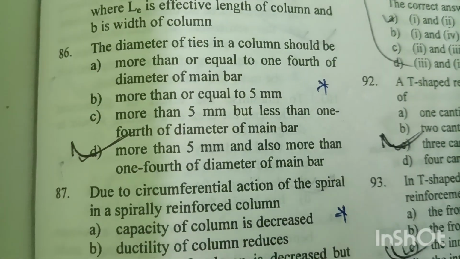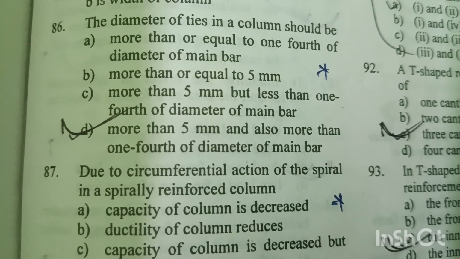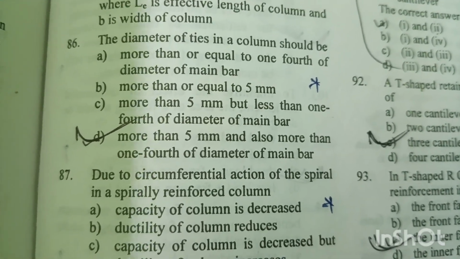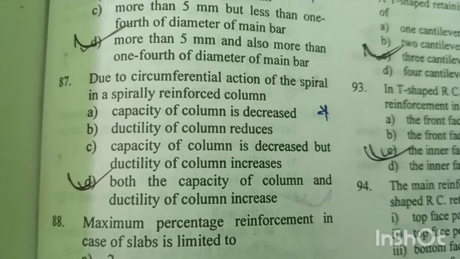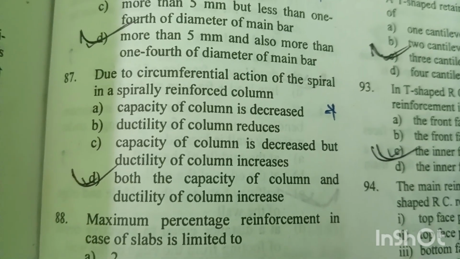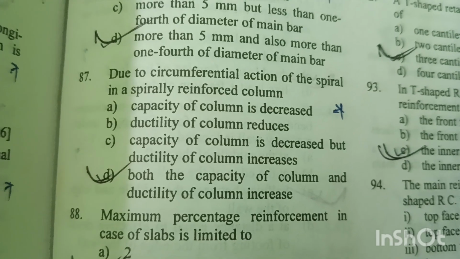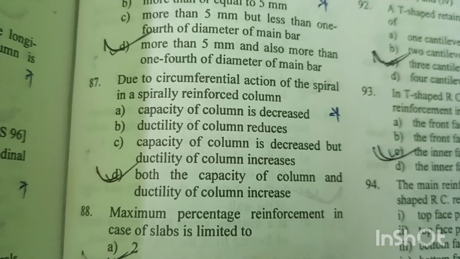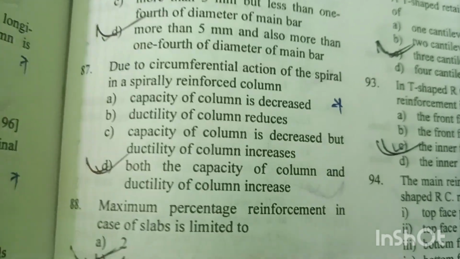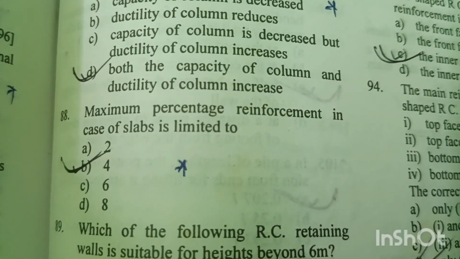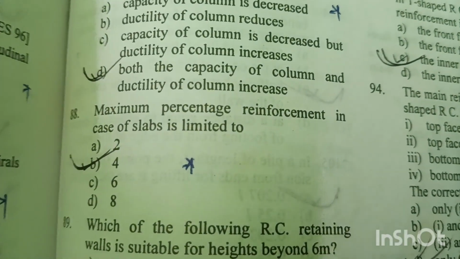Question number 86. The diameter of the ties in a column should be more than 5 mm and also more than 1/4 of the diameter of the main bar. Option D is right answer. Question number 87. Due to circumferential action of the spiral in a spirally reinforced column, both the capacity of the column and the ductility of the column increase. Option D is right answer. Question number 88. The maximum percentage of reinforcement in case of slabs is limited to 4. Option B is right answer.